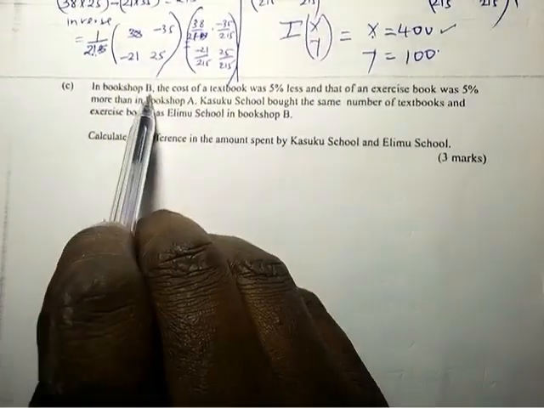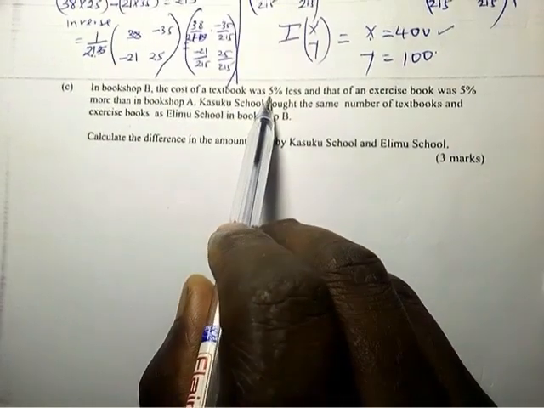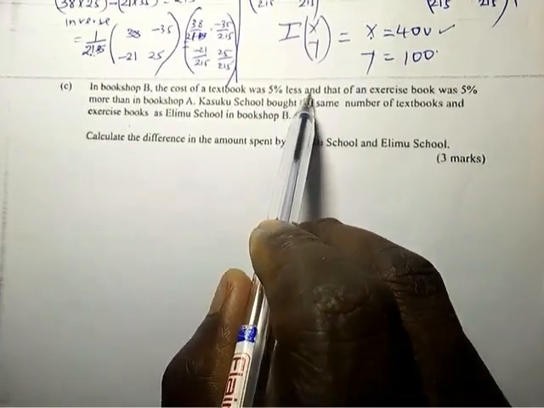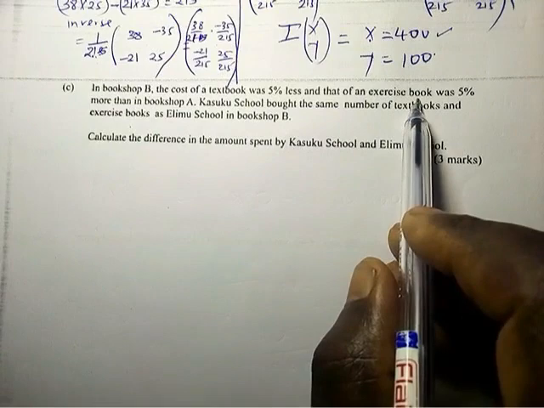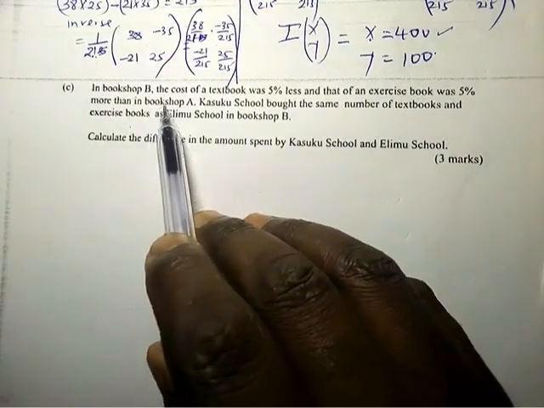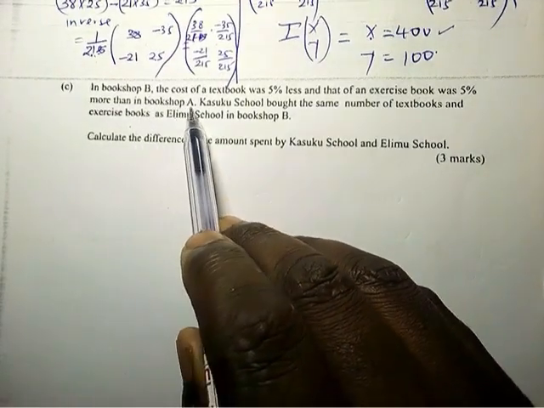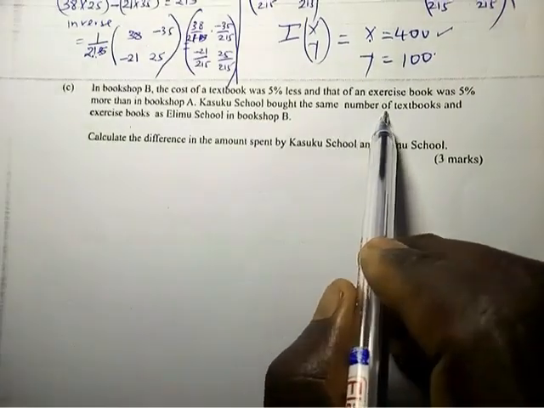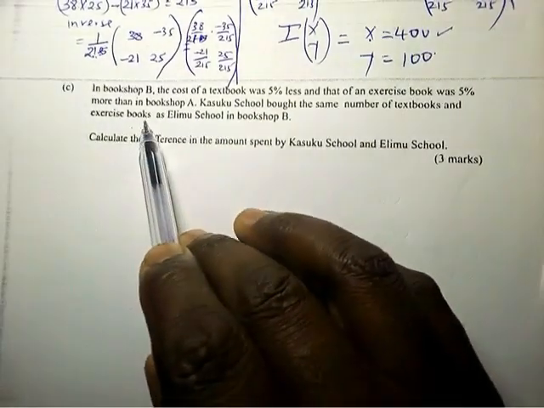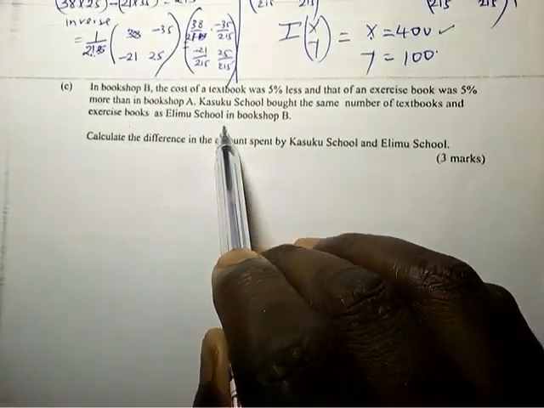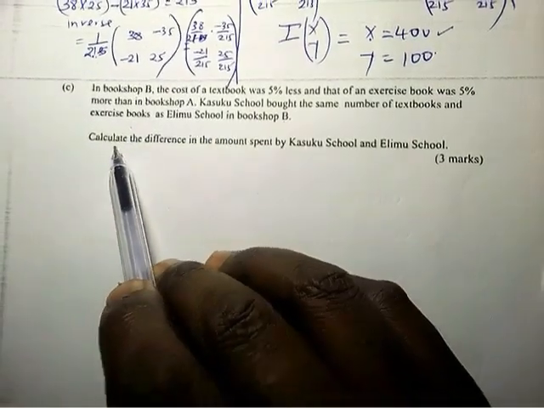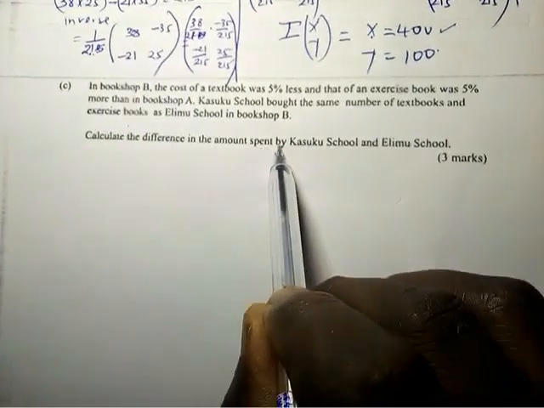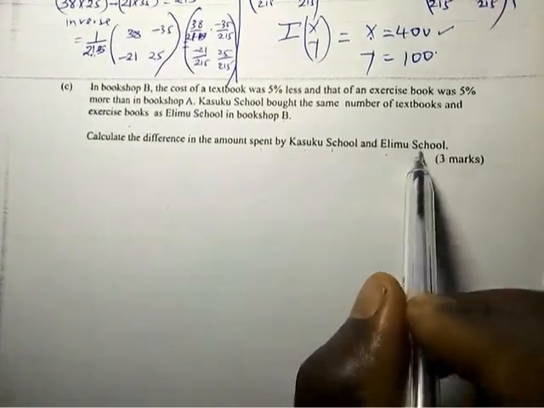In bookshop B, the cost of the textbook was 5% less than that in bookshop A, and the exercise book was 5% more than that in bookshop A. Kasuku school bought the same number of textbooks and exercise books as Elim school in bookshop B. Calculate the difference in the amount spent by Kasuku school and Elim school.